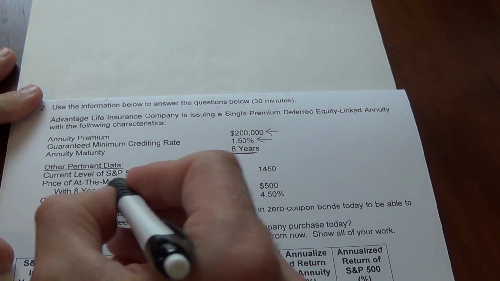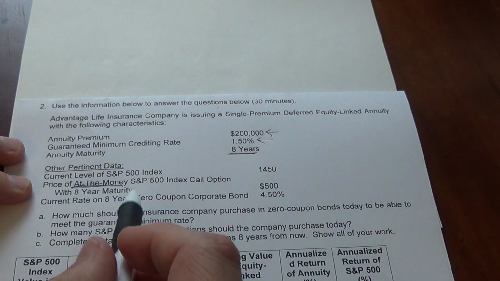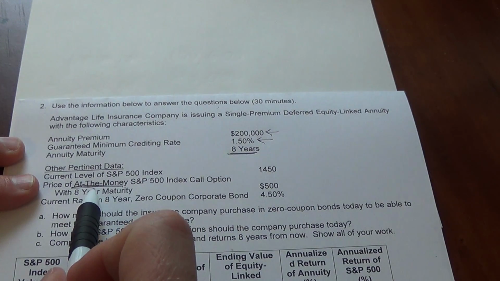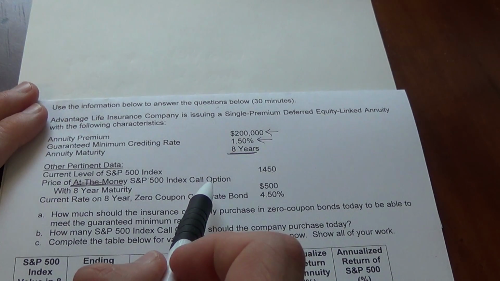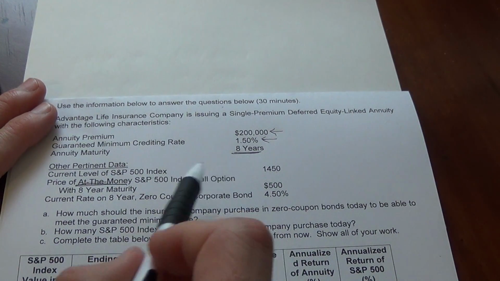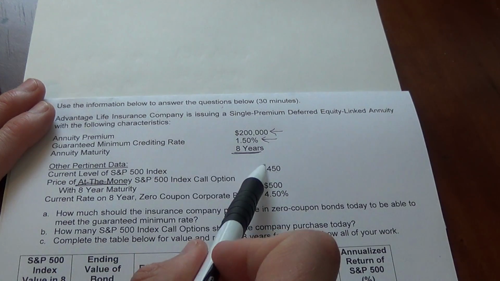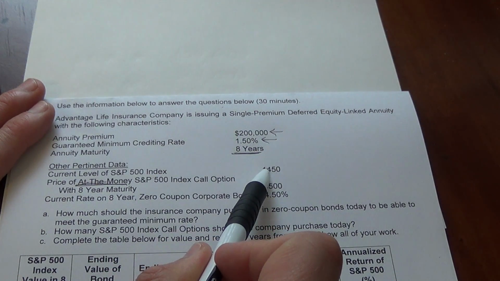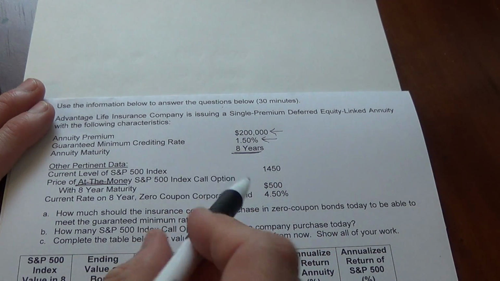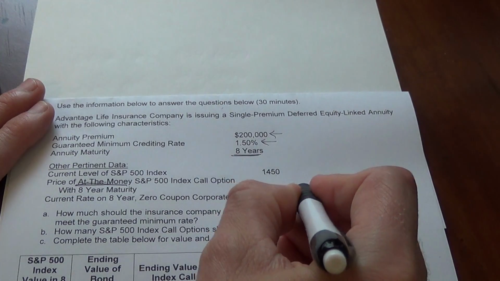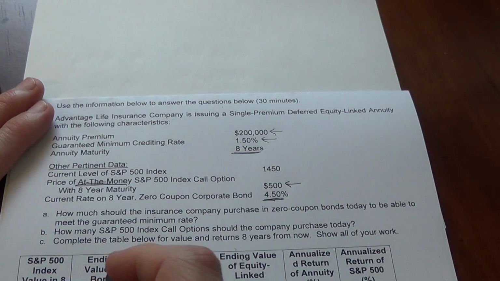And so this at the money that we say on the call option means that the strike price for the call option is $14.50. If you don't understand options, you just have to trust the math in this example. So we've got a call option that has a strike price of $14.50, which means it's going to make you money once the S&P goes above $14.50, but if the S&P is below $14.50, the option will be worthless at expiration. The option itself costs $500, and this company can buy bonds.